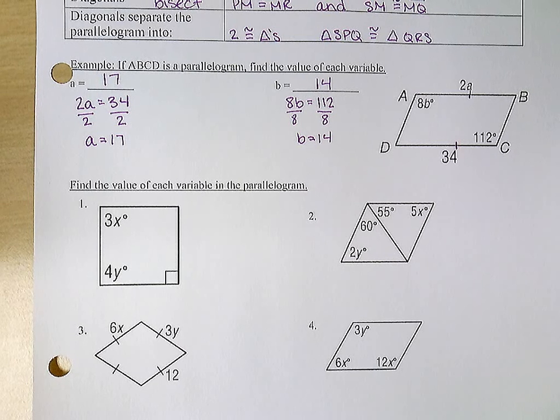How do I get this? What do you know about these angles? Well, these are called consecutive angles, 6x and 12.